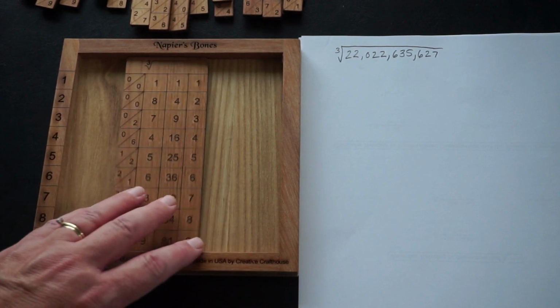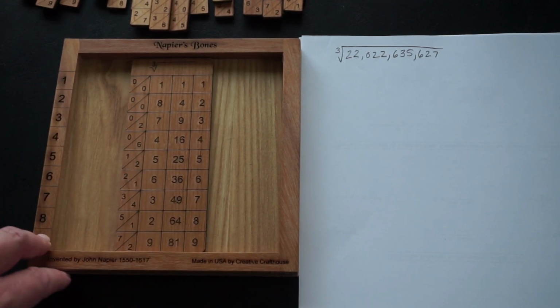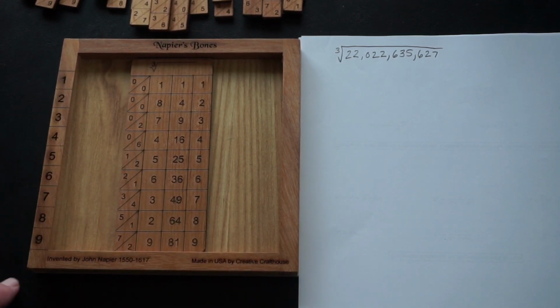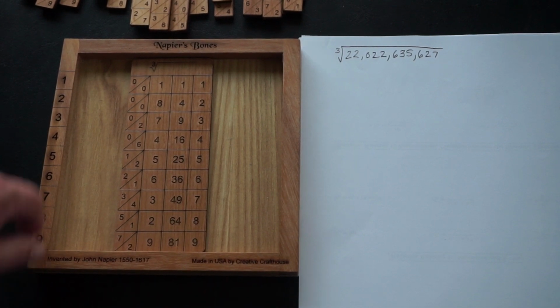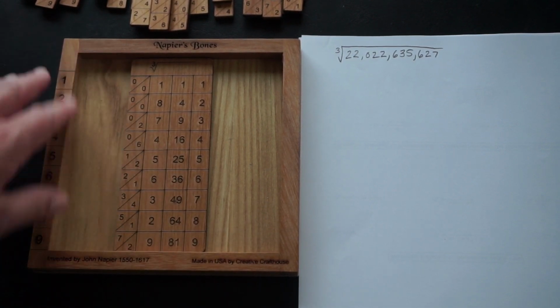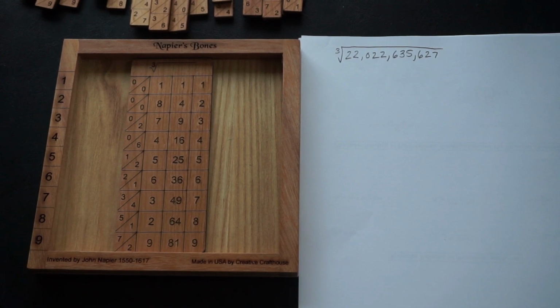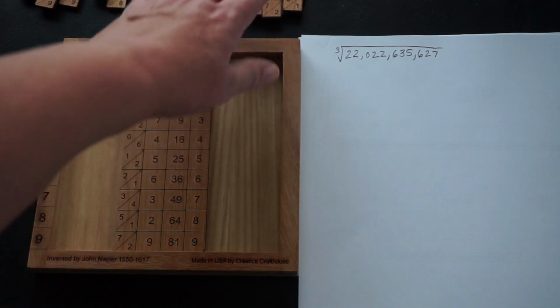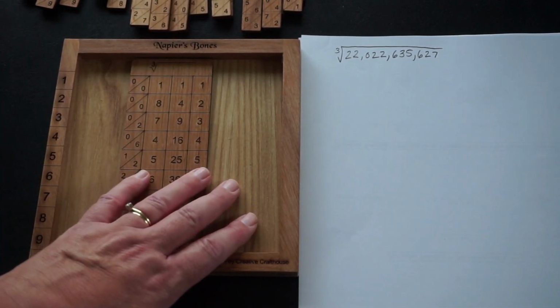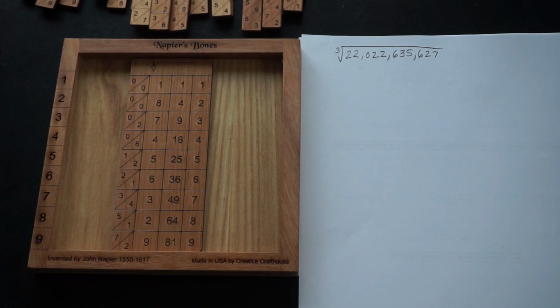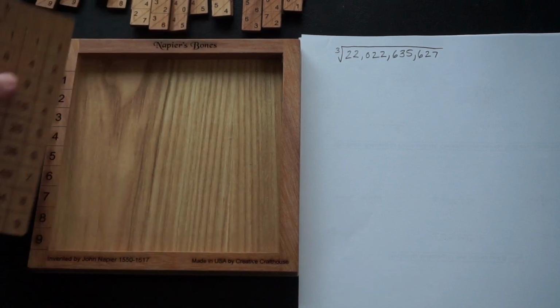Normally, when I work with Napier's bones, I keep it in the frame because I've got this handy index right on the side, and the top and the bottom keep everything kind of lined up. But with a number this large, I'm afraid that as I put the strips in here, it's going to overflow the sides. It's going to get too big. So I'm actually going to set the frame aside.